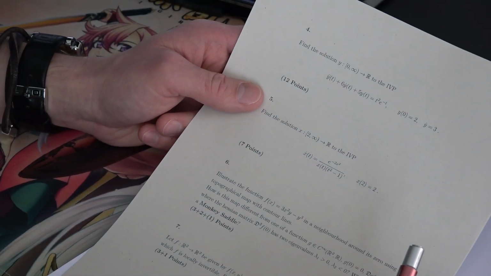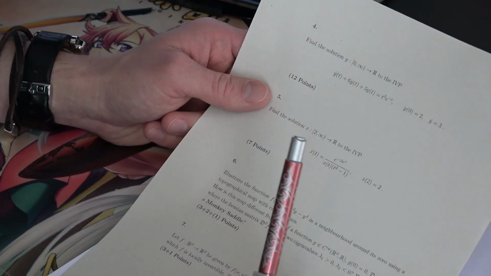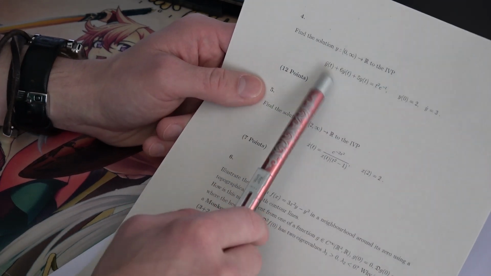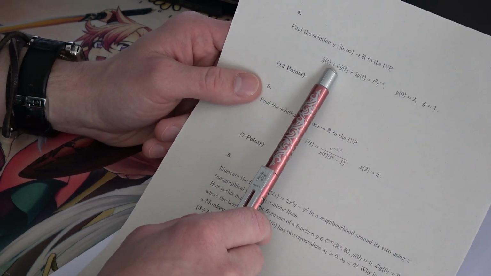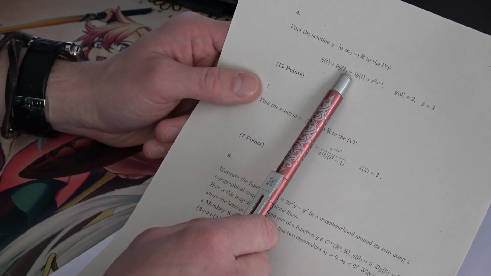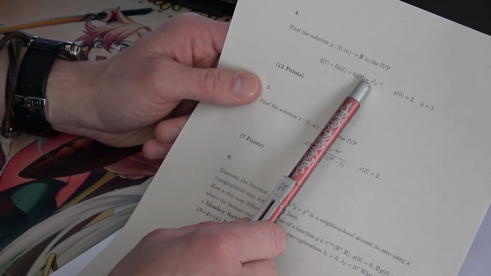Next up is something that I would actually be able to solve, even on an exam. Find a solution to this initial value problem. So we have y double prime plus 6y prime plus 5y is equal to t squared times e to the negative t.